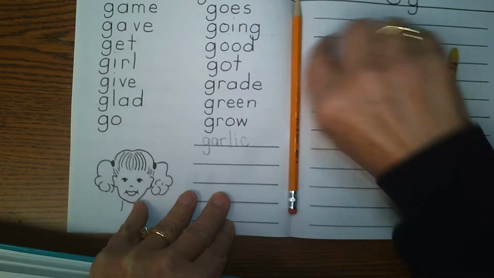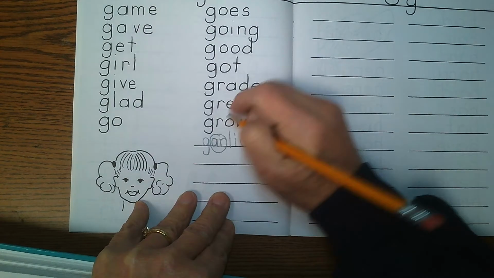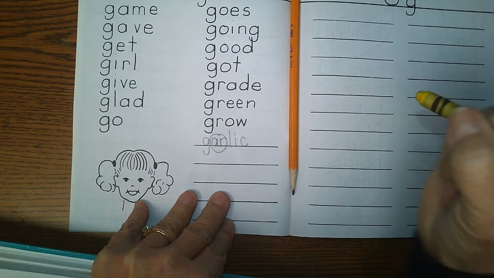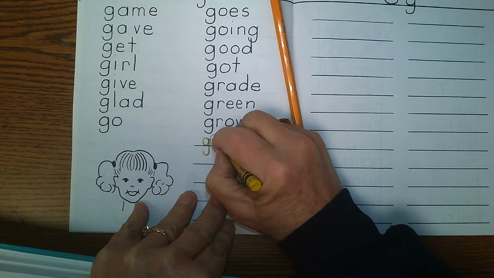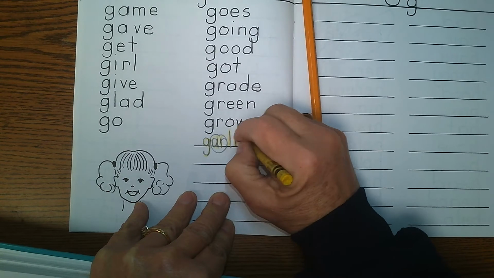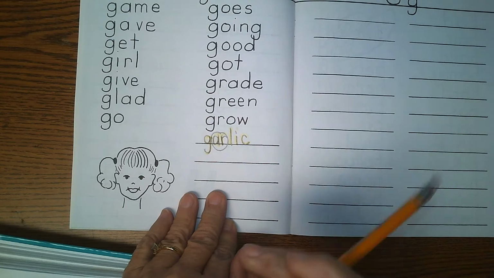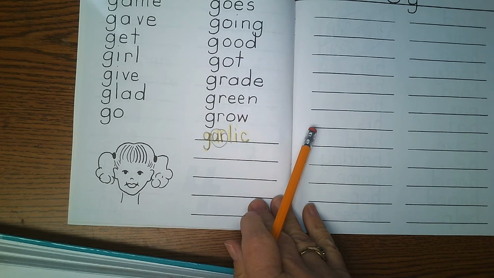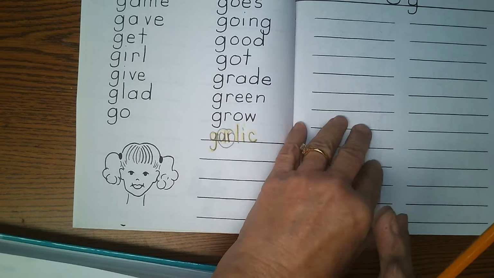Garlic. And we need to circle the R-controlled vowel, AR, and let's go ahead and trace it. Garlic. And there are no other words that begin with G.